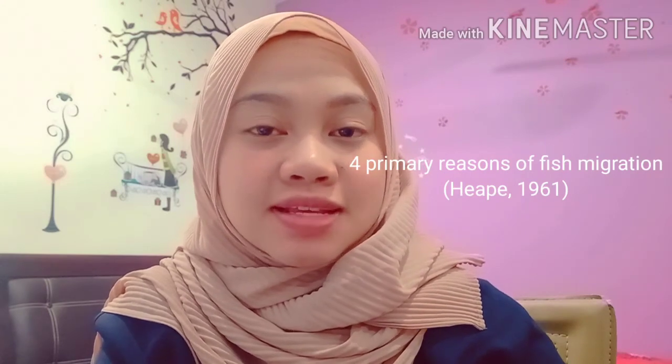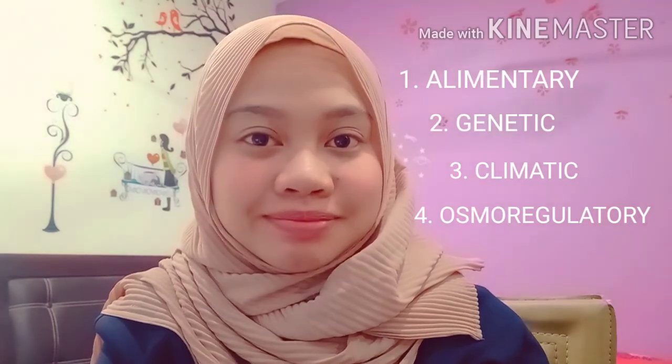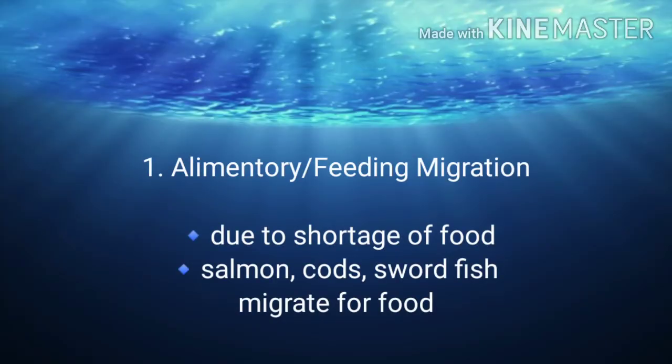According to Hippie 1961, there are 4 primary reasons of fish migration. First, alimentary migration. Second, genetic migration. Third, climatic migration. And fourth, osmoregulatory migration. Alimentary or feeding migration. Fish migrate constantly in search of new feeding resources due to shortage of food. Salmon, cods, and swordfish constantly migrate for food from one place to another in the sea.